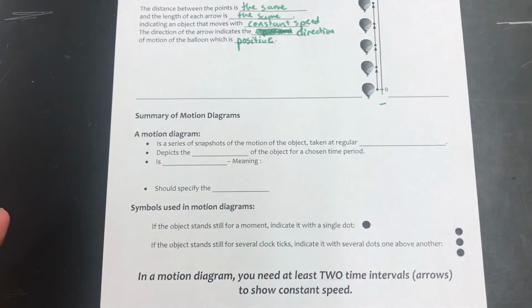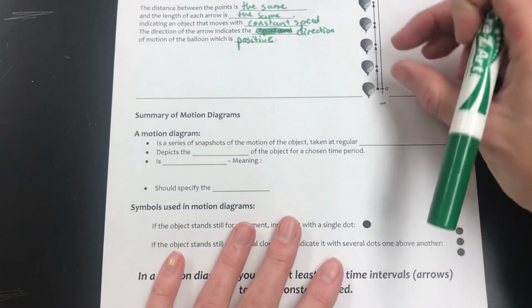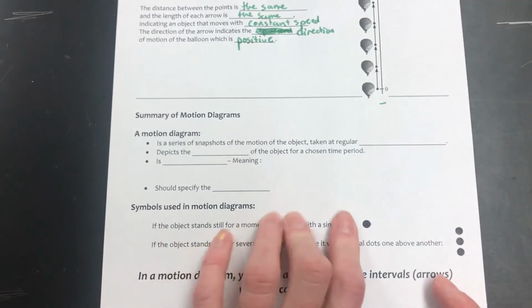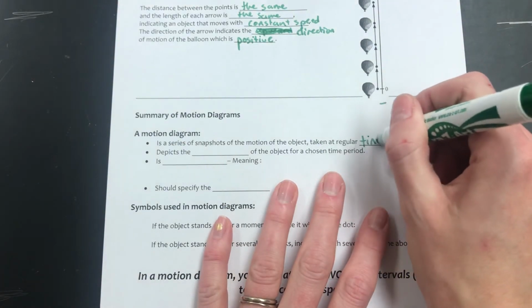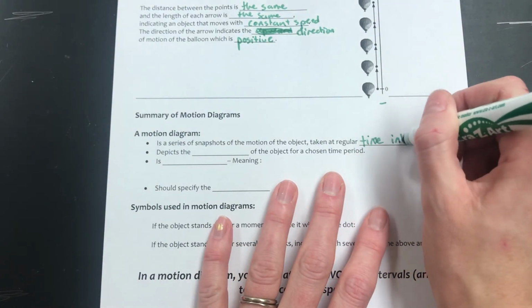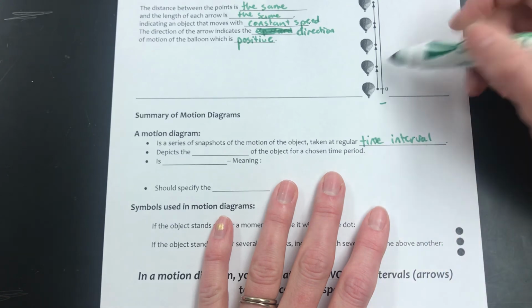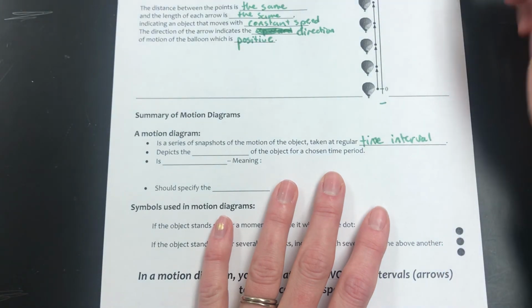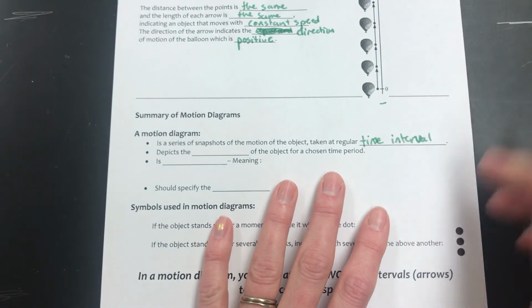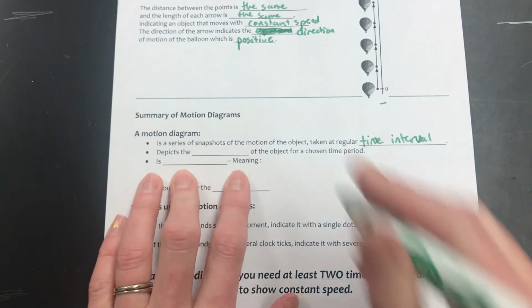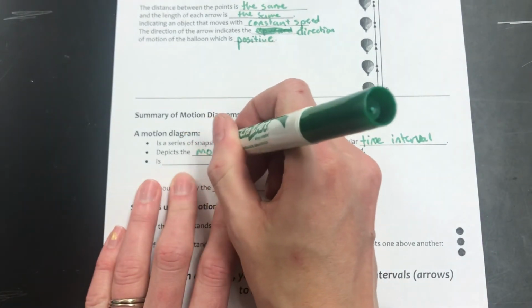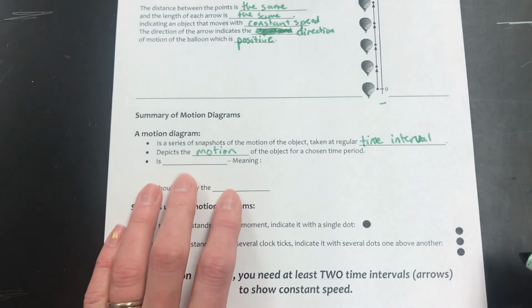A motion diagram is a series of snapshots, so here it is, picture, picture, picture, taken at regular time intervals. Each time between the dots is the same amount of time. It depicts the motion of an object over a chosen time period.